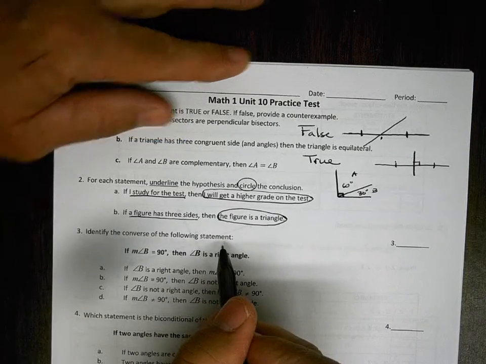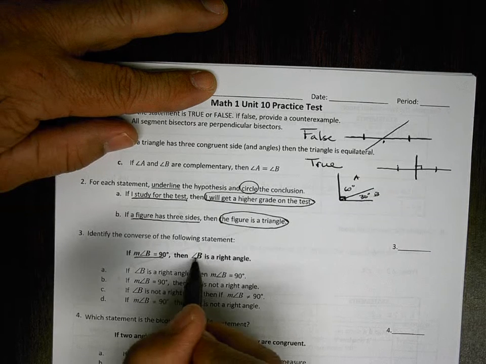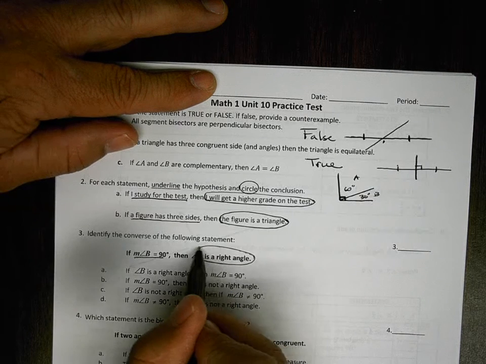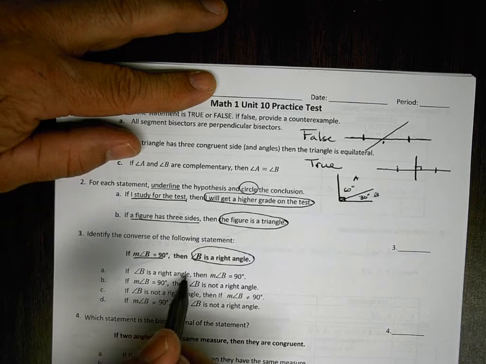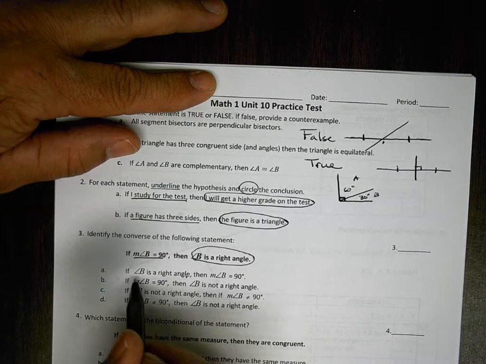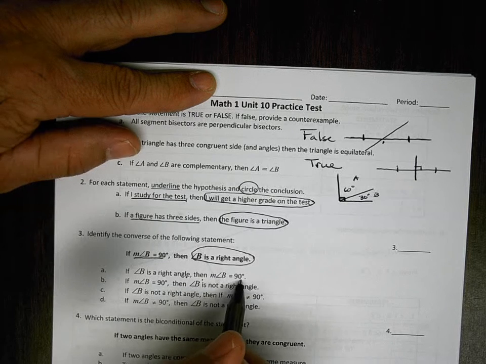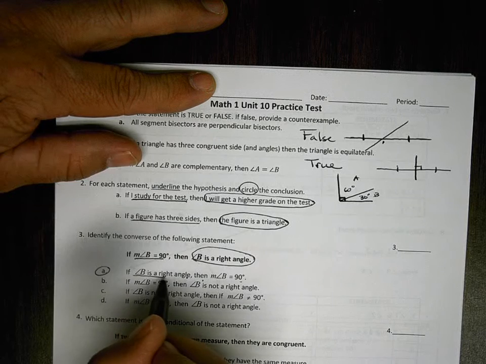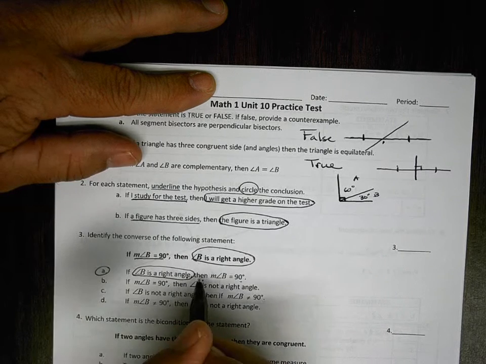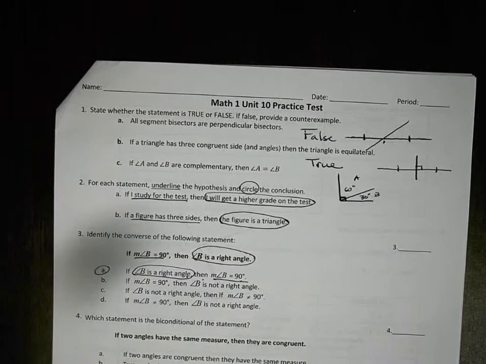Identify the converse of the following statement. Here is our hypothesis, and there's our conclusion. So I'm looking for the conclusion: angle B is a right angle. So far, so good. If angle B is a right angle, then the measure of angle B is 90 degrees. So this would be if conclusion, then hypothesis. That's the example of a converse.